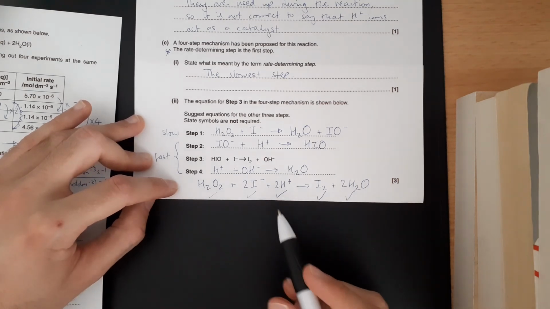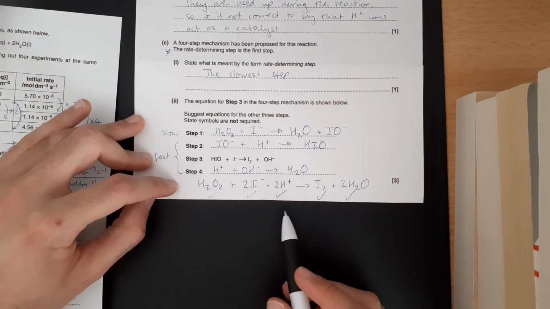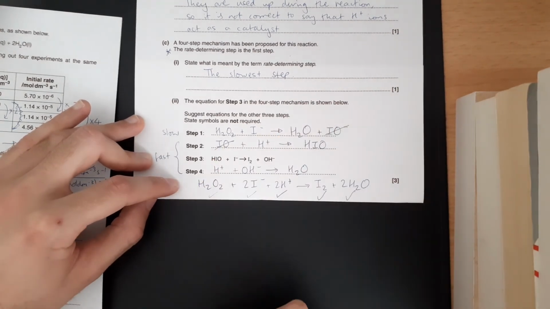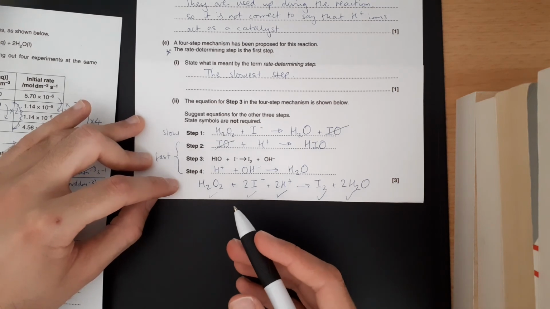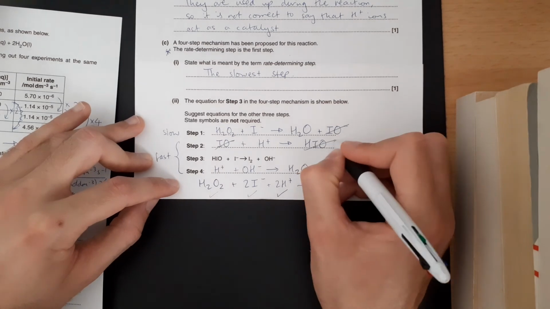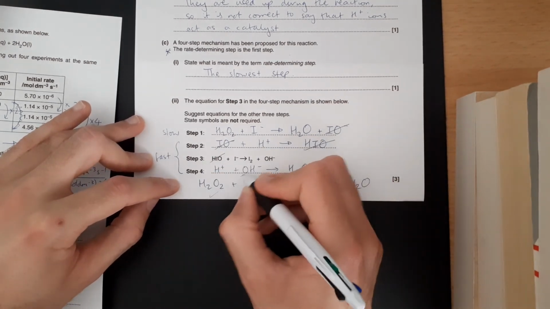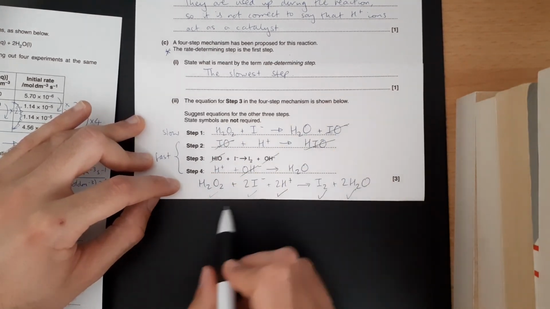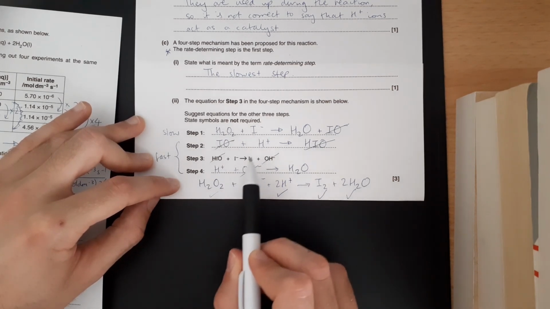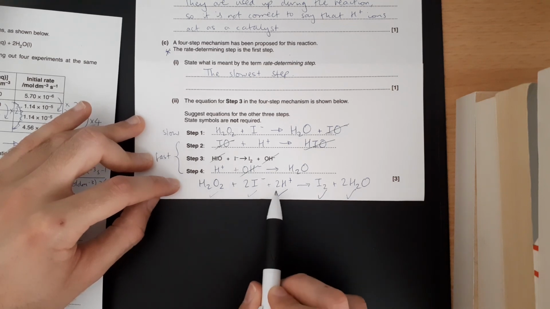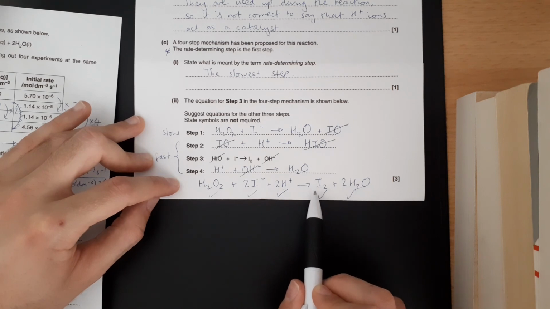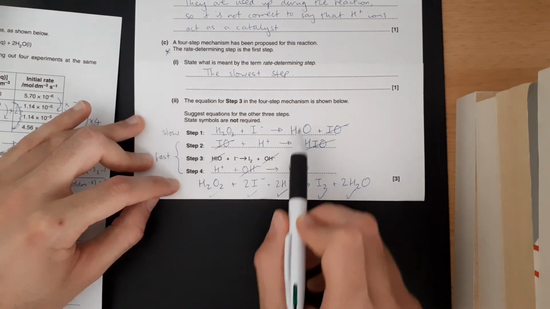Just do a check here and make sure that all of the stuff cancels out that is supposed to cancel out. We said we're cancelling out this IO minus. Again, you don't need to do this. This is just proving to yourself that you've got it right. It's not required for the actual marks. The HIO cancels out and the OH minus cancels out. And then hopefully we should be left with this equation. Let's just have a look. H2O2 plus I minus plus the other I minus and plus 2 H pluses gives me I2, that's the product of step 3, and my 2H2O.